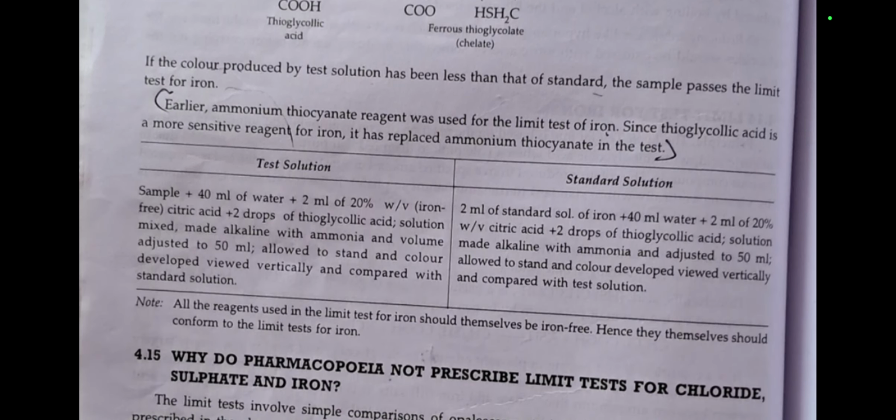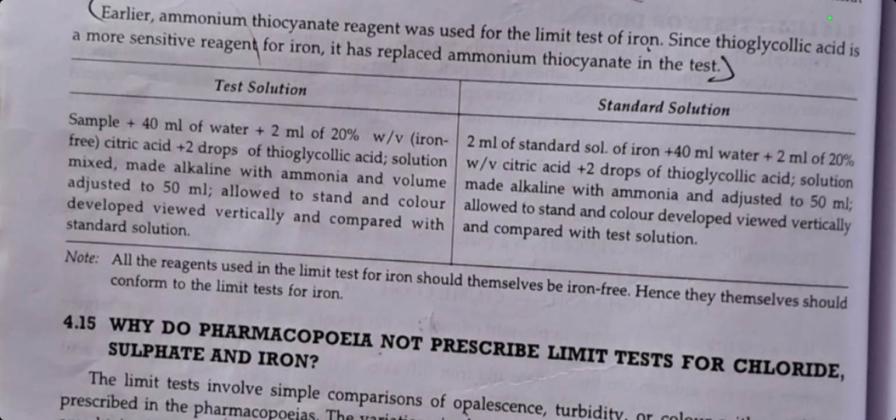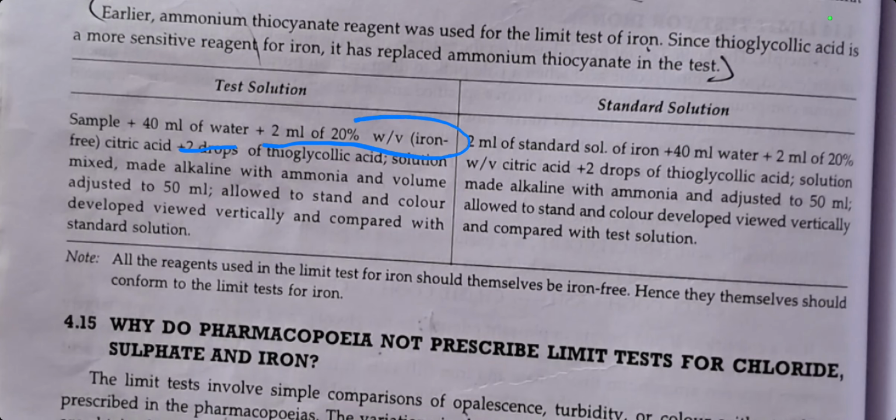Now, how can we perform the test with the standard solution? Let's see. First take two Nessler cylinders labeled as test and standard solution. In the test solution, we add the sample plus 40 ml of water and 2 ml of 20% weight by volume iron-free citric acid and 2 drops of thioglycolic acid solution, made alkaline with ammonia, and the volume is adjusted to 50 ml. Allow to stand, and the color developed is viewed vertically and compared with the standard solution.